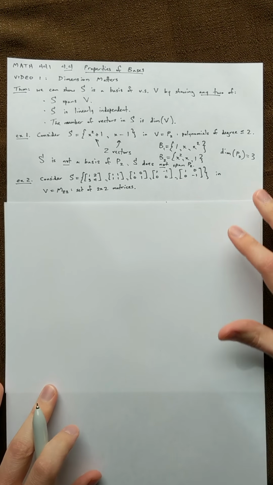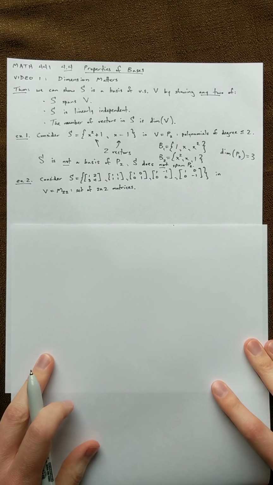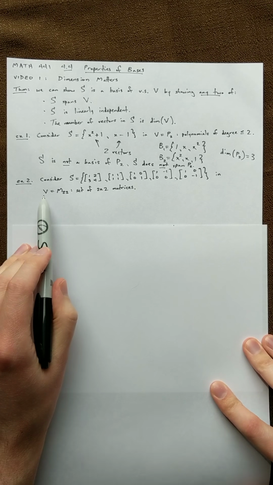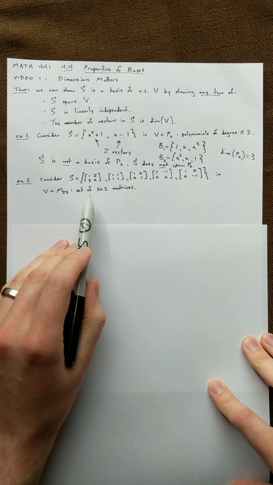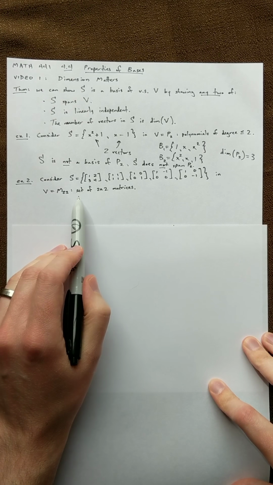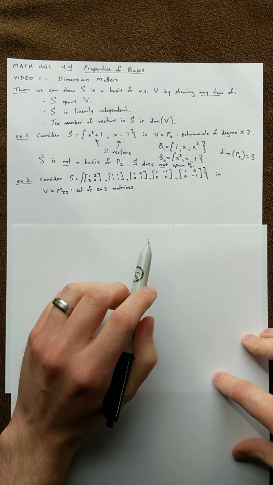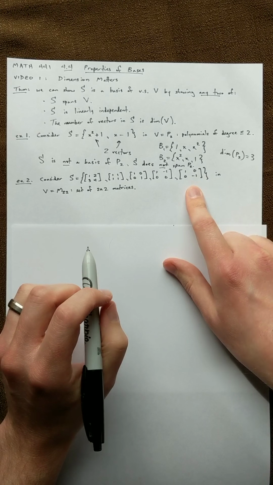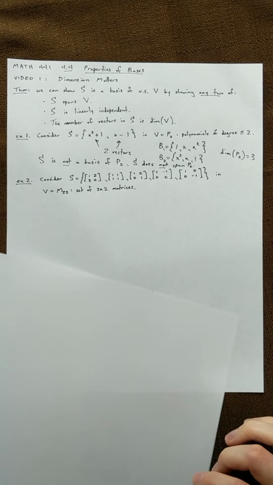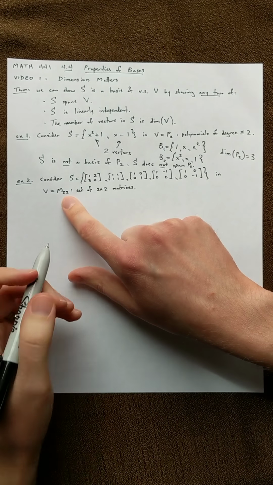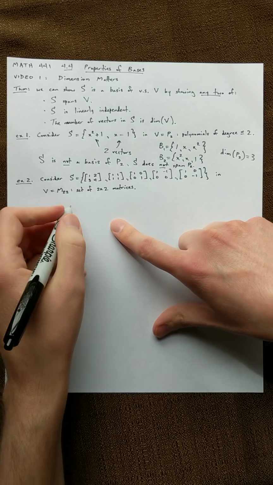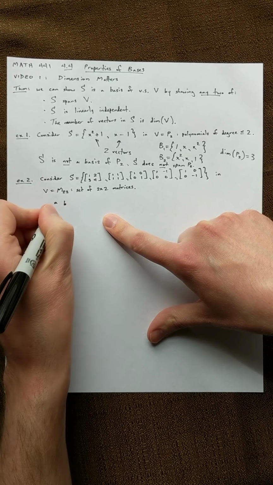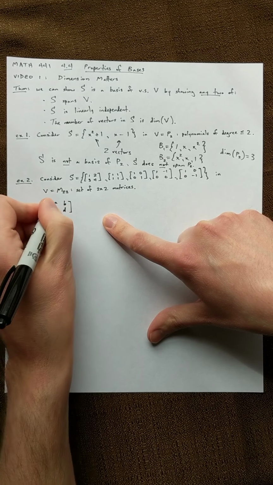So let's look at another example. Consider S is the set of a bunch of random matrices in the vector space M22, which is the vector space of all 2 by 2 matrices. And if you look at S, it has 1, 2, 3, 4, 5 vectors in it. So let's see if we can compare that number of vectors to the number of vectors in a basis of M22. So M22 would be the set of all things that look like A, B, C, D.